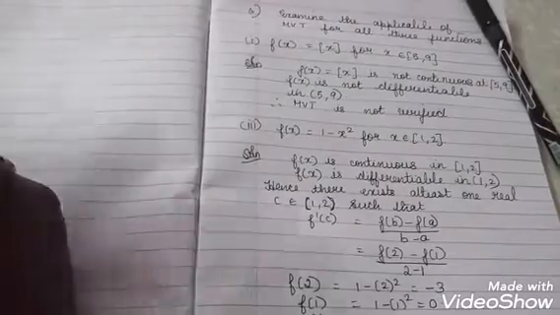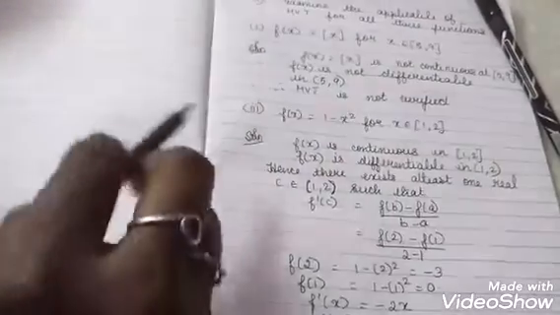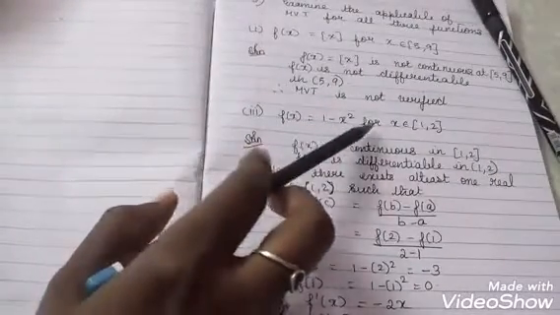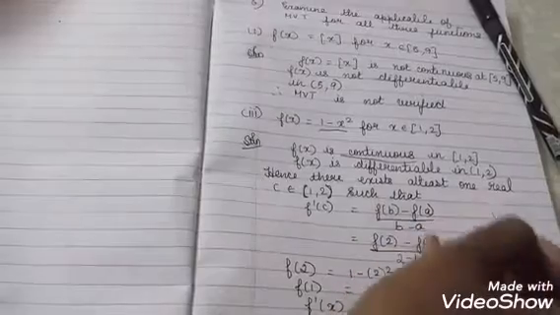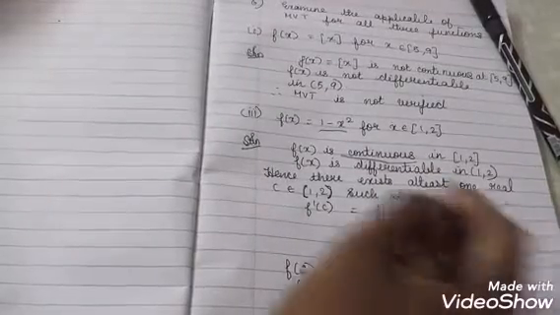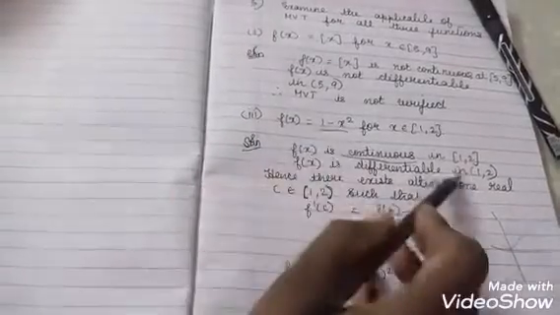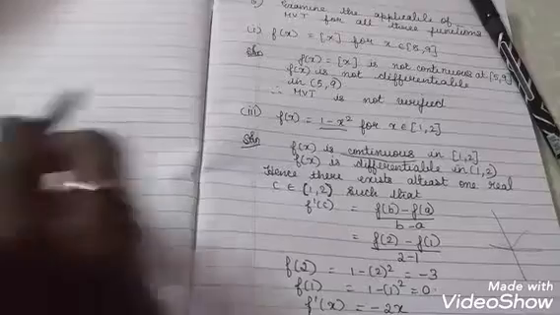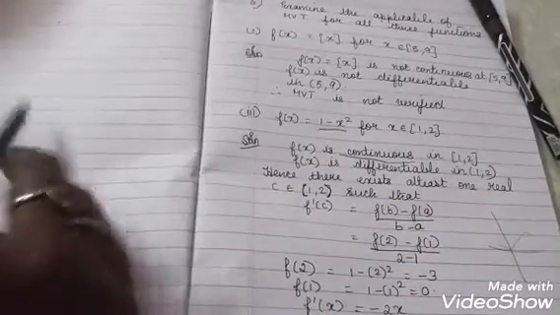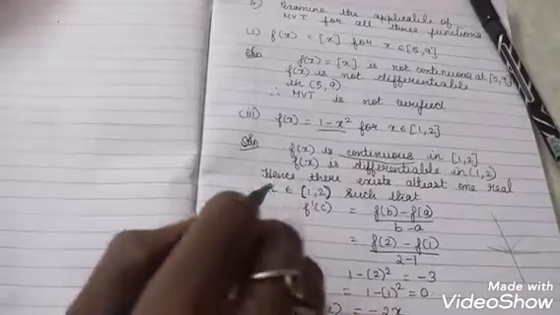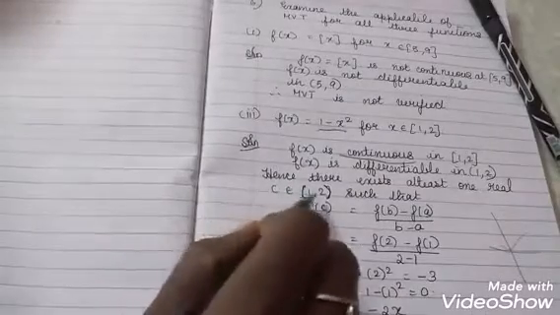Got it? Yes. Now here the third subdivision, f of x is equal to 1 minus x squared for x belonging to the closed interval 1, 2. So this is a polynomial, so it will be continuous. You will have some curve like this, 1 minus x squared in the closed interval 1, 2. It is differentiable in the open interval 1, 2. Hence there exists at least one real number c belonging to 1, 2.